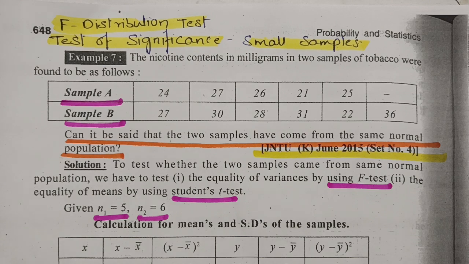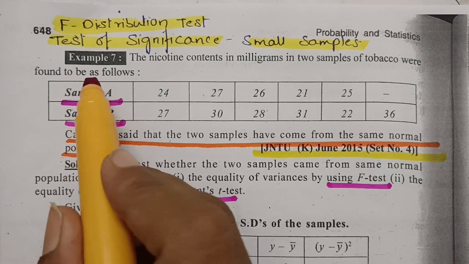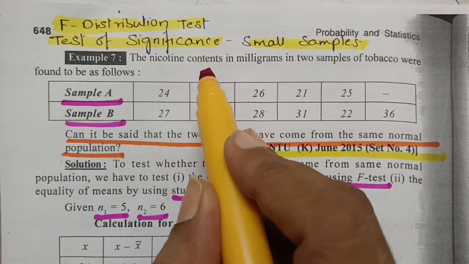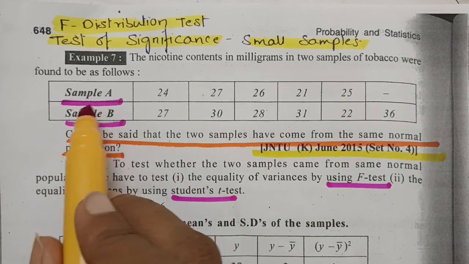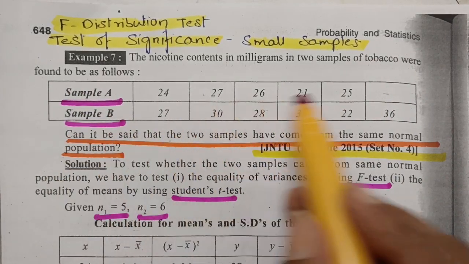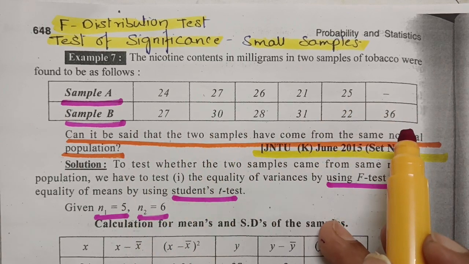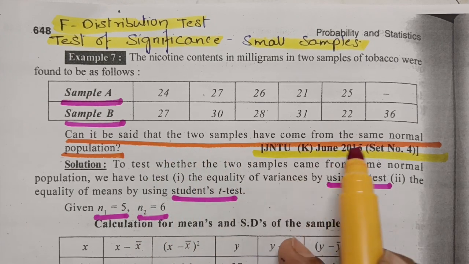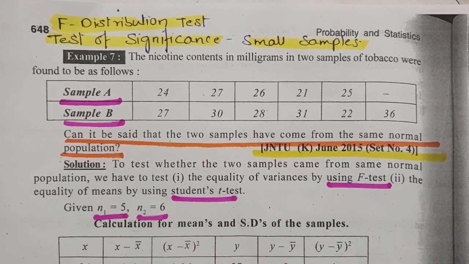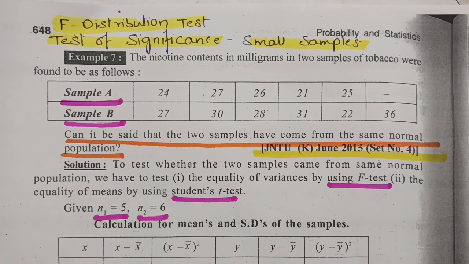And now, coming to today's topic, it is on test of significance of small samples. Generally, there are two tests here. The first one is the student T test and the F test. Here is example 7. The nicotine content in milligrams in the two samples of tobacco were found to be as follows. This is sample A and this is sample B. This is the data given for sample A as well as sample B. Can it be said that the two samples have come from the same normal population? So we have to find out whether the two samples have come from the same normal population.